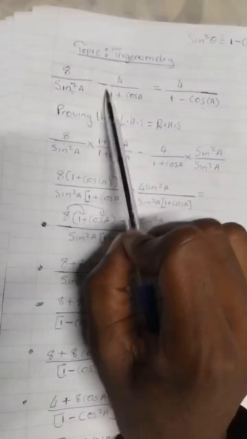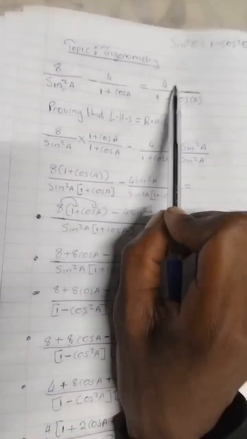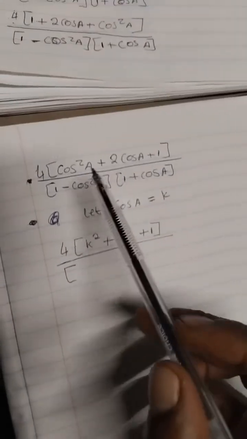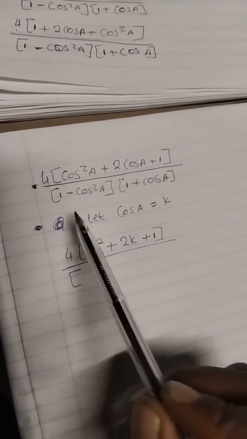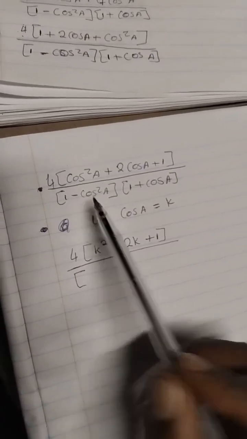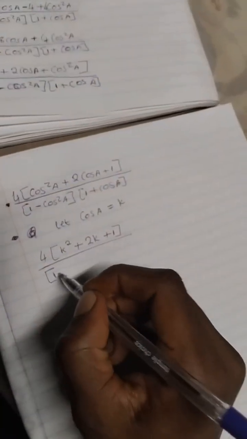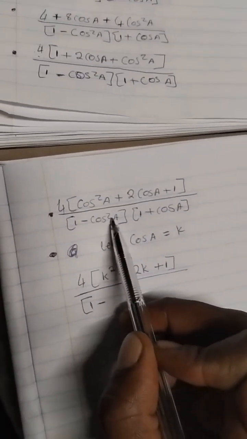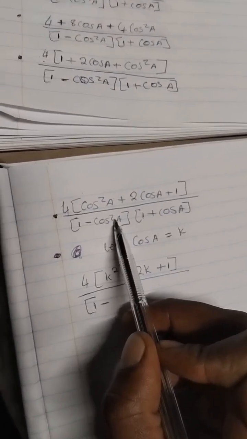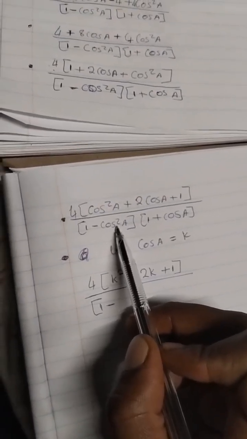So we are proving that this is going to be equal to that. So now we are here. I want to use my K method, and I'm going to substitute this, and I'm going to write 1 minus. How can I express this in terms of K? Who can tell me?